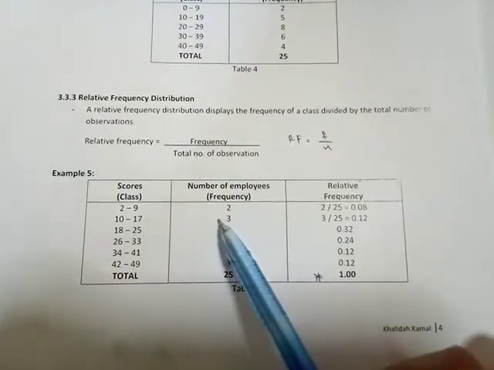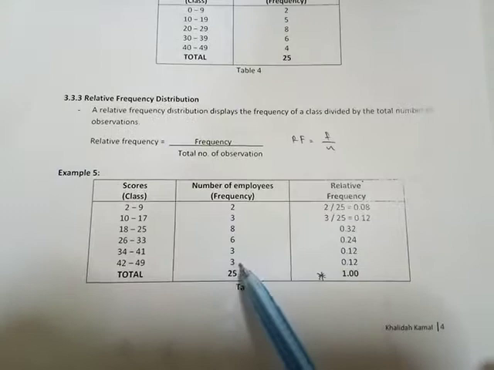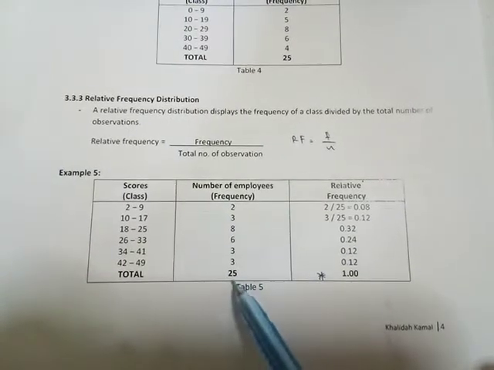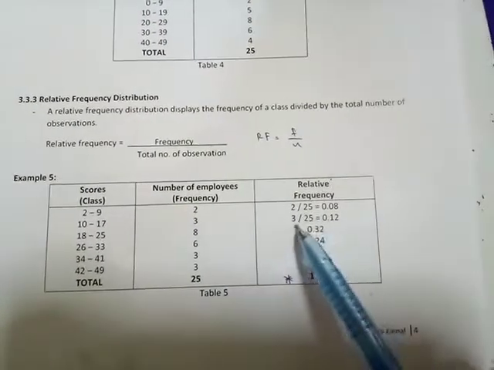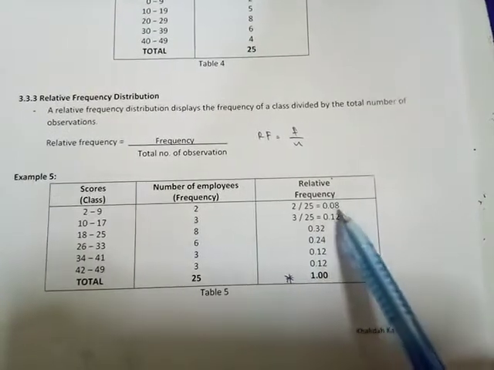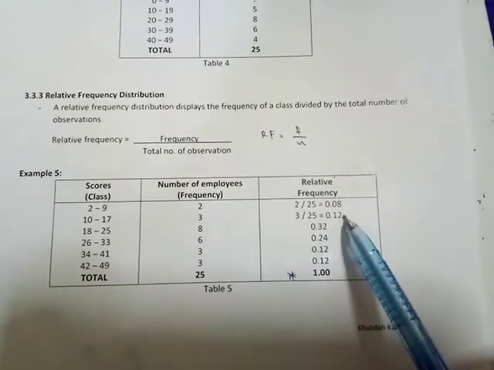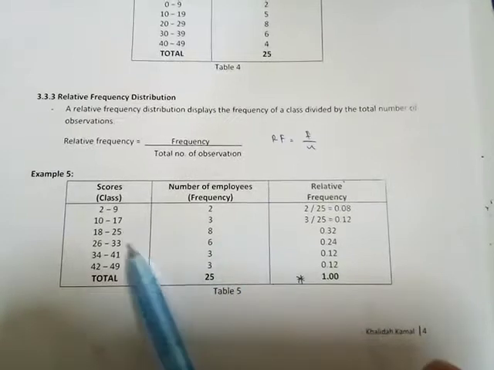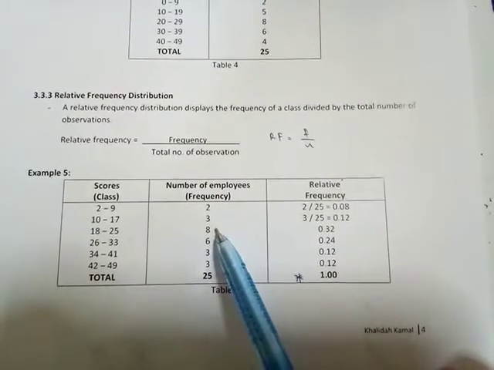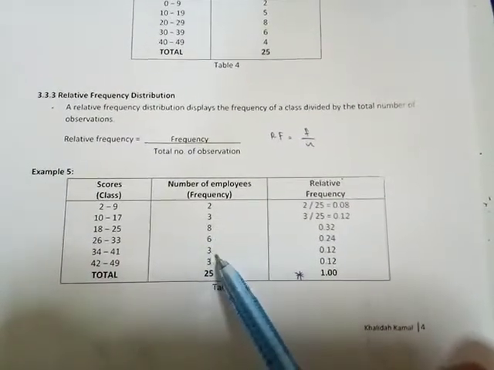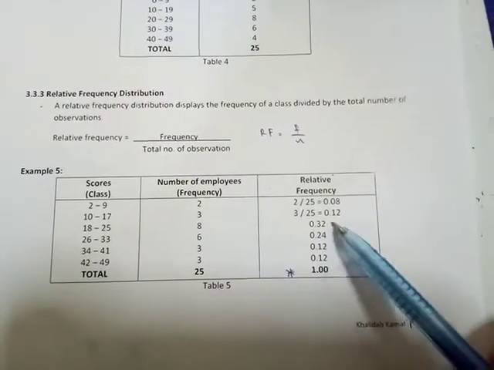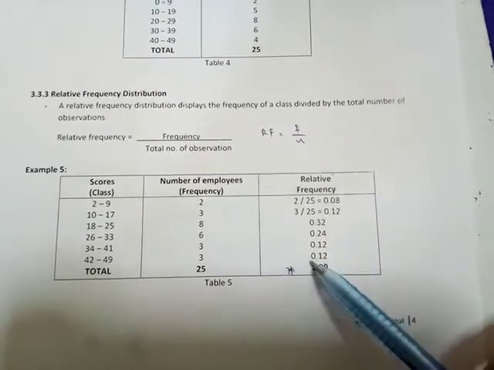Second class, frequency is 3. So you have to divide dengan 25, the total number of observation. So 3 divide 25, you get 0.12. Okay, and then continue. Okay, for the third class, the fourth, okay, the fifth, okay, so 0.32, 0.24, 0.12, 0.12.